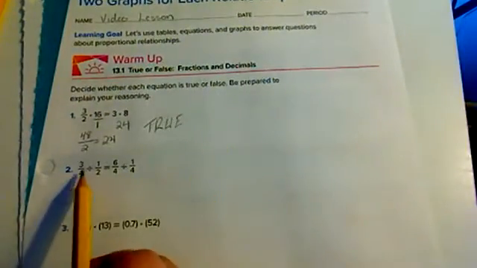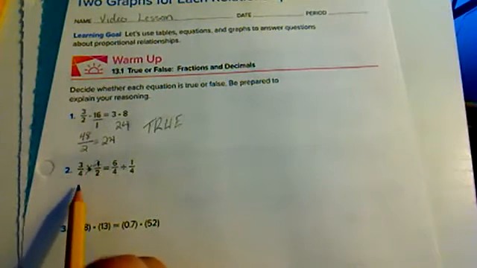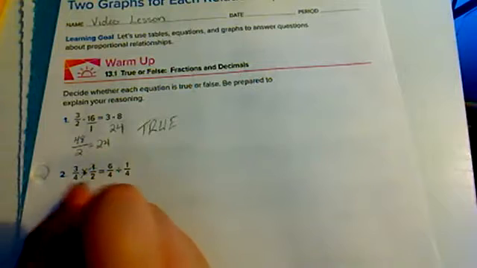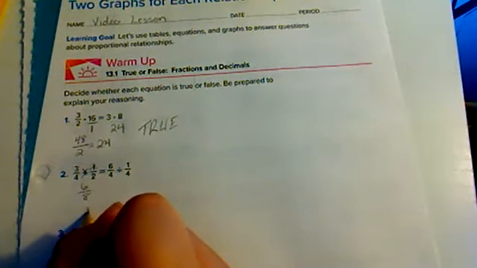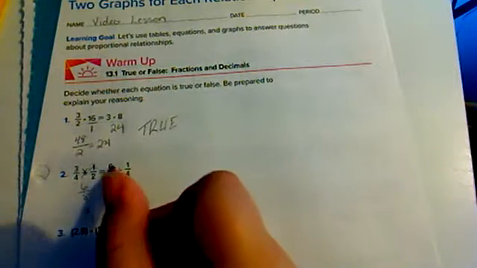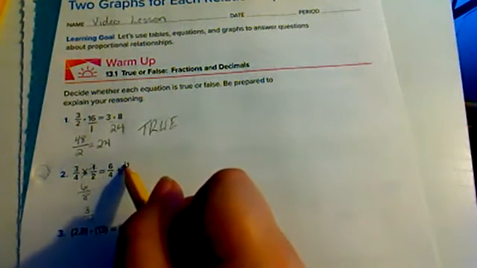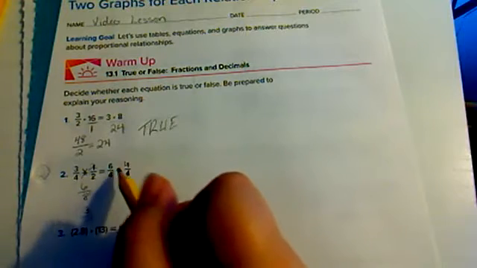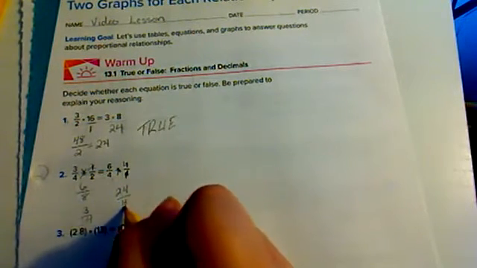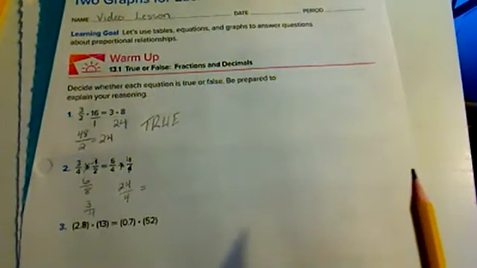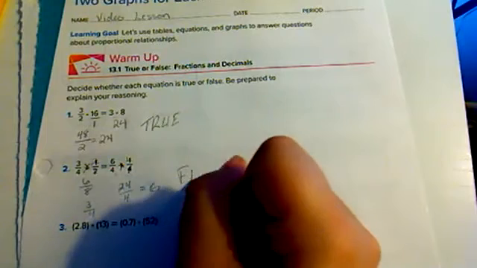All right, so we have 3/4 divided by 1/2. So we're going to switch 2 over 1. 3 times 2 is 6. 4 times 2 is 8, which becomes 6/8. And then 6/4 divided by 1/4. So we're going to do 4 over 1. 6 times 4 is 24. 4 times 1 is 4. When we divide 24 by 4, you have 6. So this one is false.